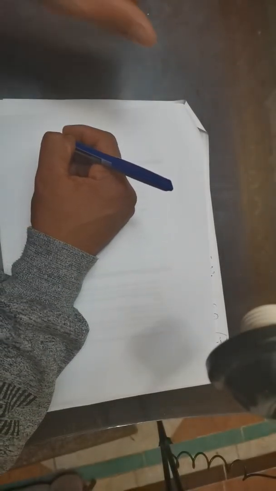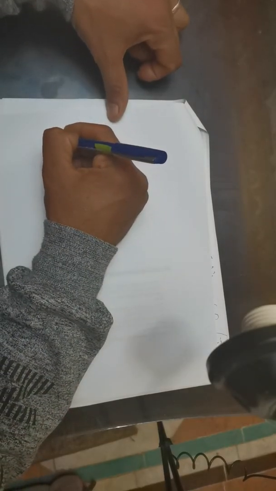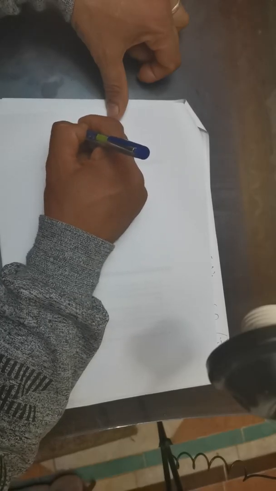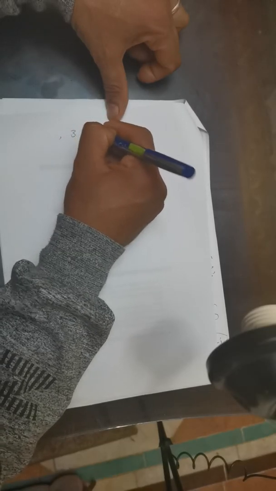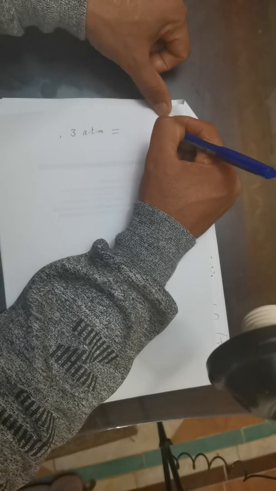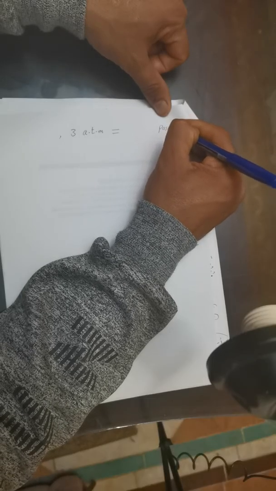How to convert between units? The value like 3 ATM. If we want to change it to pascals, how can we change it to pascals?